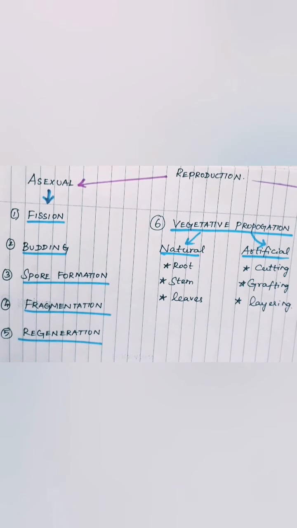And the second one is budding. Third one is spore formation. Fourth one is fragmentation. Fifth one, regeneration. Sixth one, this occurs in plants. Okay, so it can be either natural or artificial. So natural vegetative propagation occurs through root, stem and leaves. And artificial vegetative propagation occurs via cutting, grafting and layering.